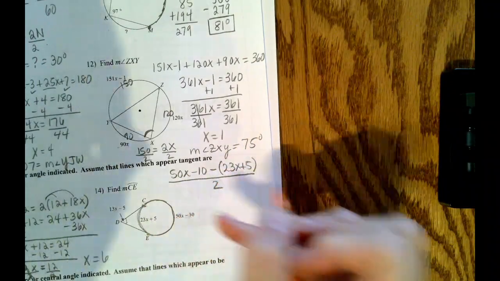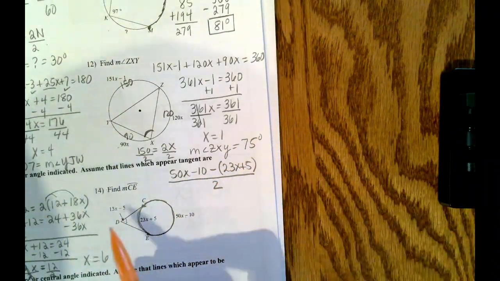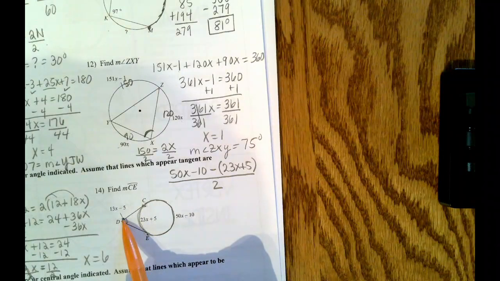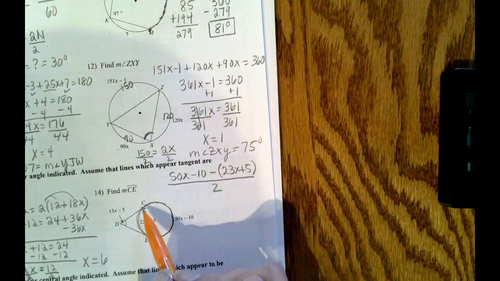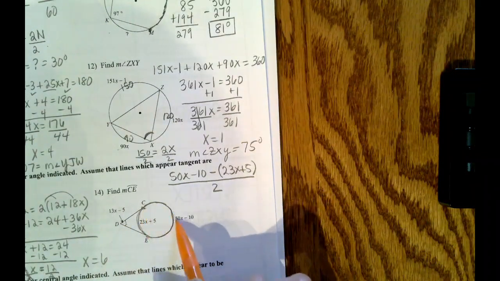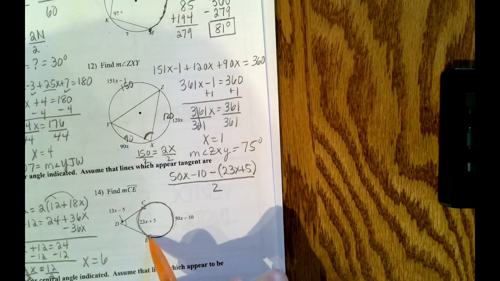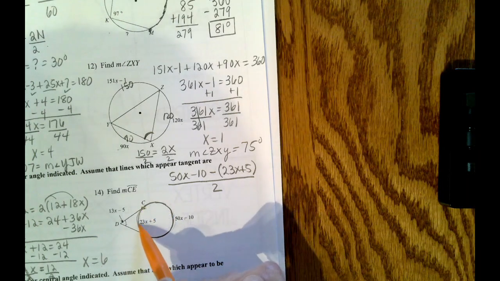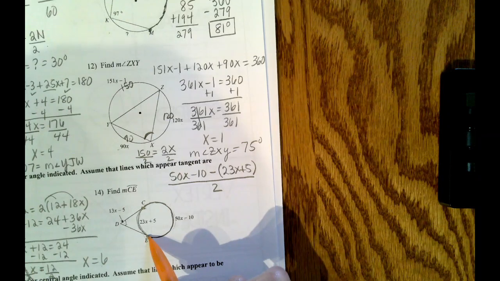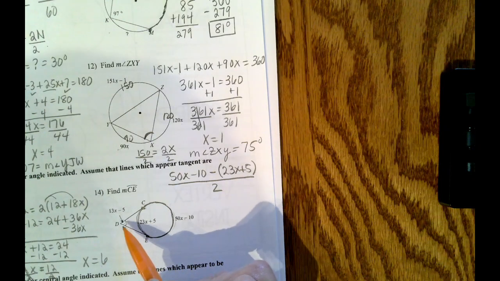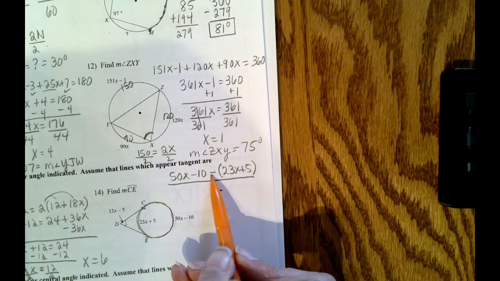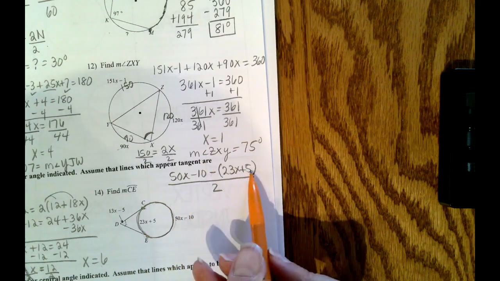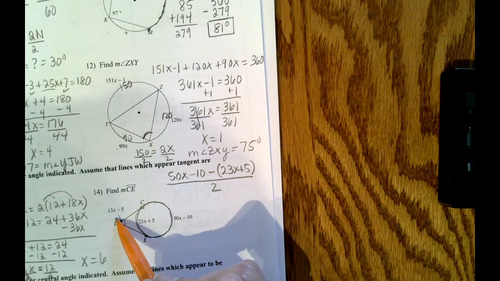And that's going to equal 13x minus 5. So again, big arc, 50x minus 10, minus this arc here. Because our angle is outside of the circle, that's why it's a minus here. And then when I have more space, I'm going to write equals the 13x minus 5.